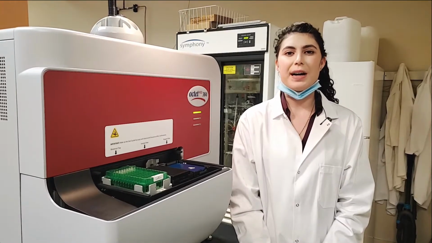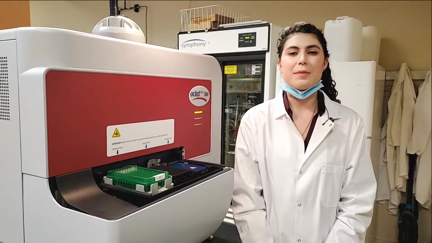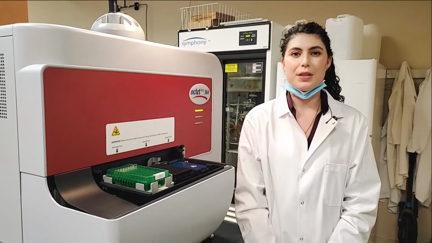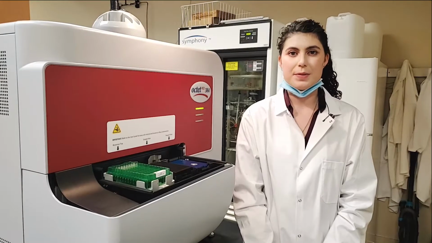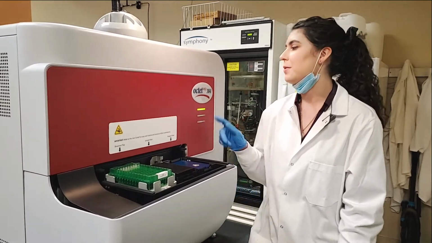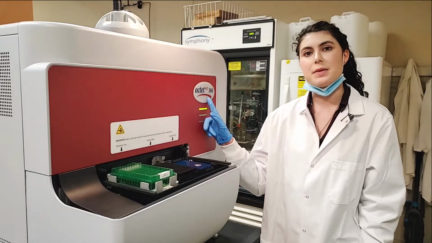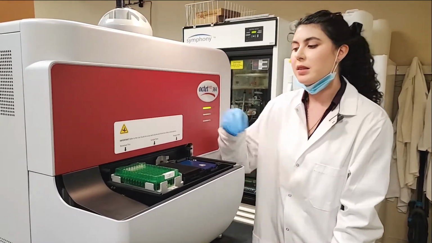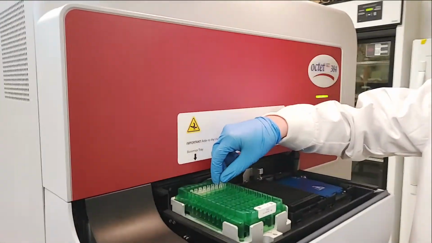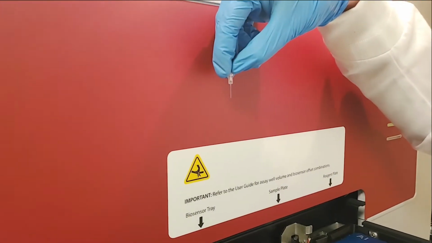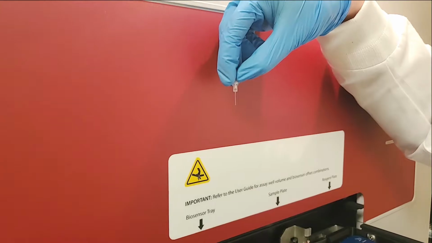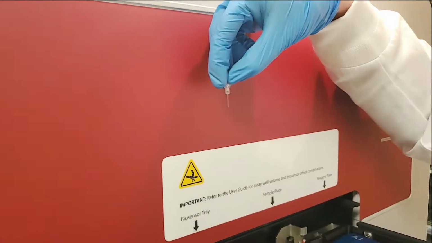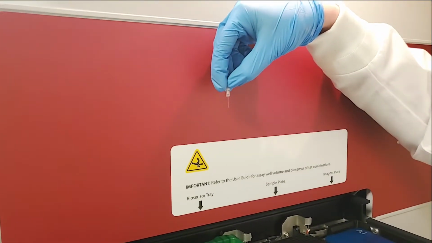The basis of BLI is its ability to detect the binding of a molecule in solution to another molecule that has been immobilized to a sensor surface. Here at the CCRC, we have the Octet384 system from Sartorius. This instrument utilizes a glass biosensor in which a protein or glycan can be immobilized to either by antibody-specific capture, affinity tag capture, or chemical coupling.